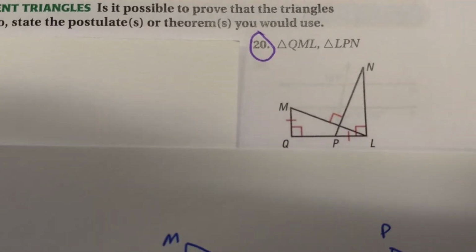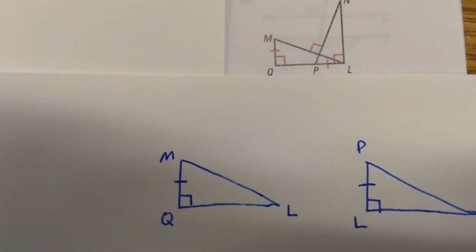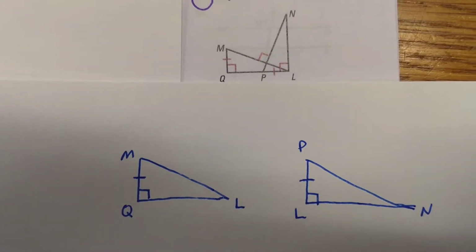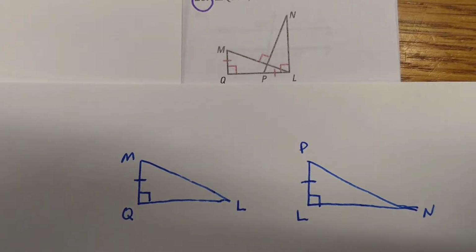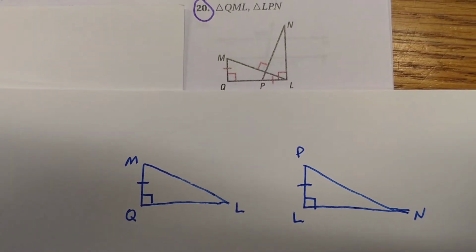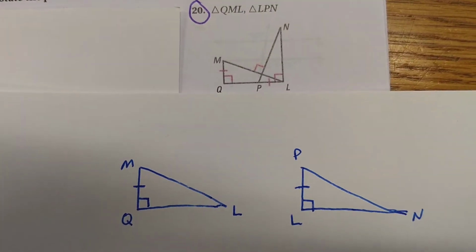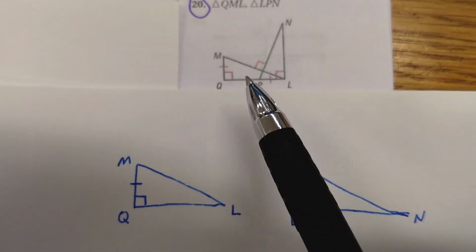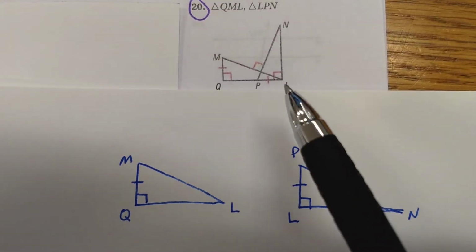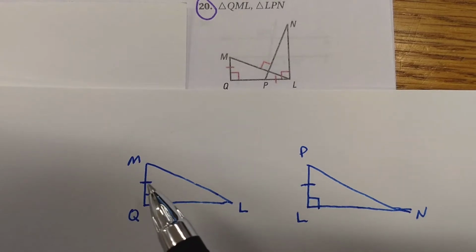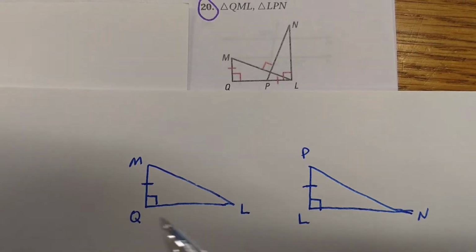So as I've mentioned before, I think it's a good suggestion, good practice to redraw the triangles separately. You can still mark the congruent angles and sides as needed, but it allows you to see more clearly what's going on. When I drew the triangle here, triangle MQL, that's on the bottom left, I just redrew it. I still kept the right angle, and I still kept that one side marked.